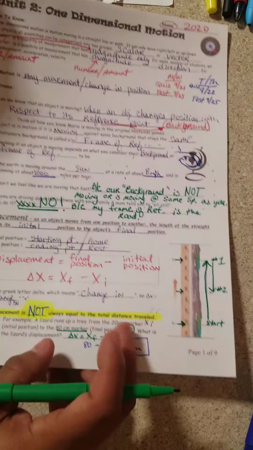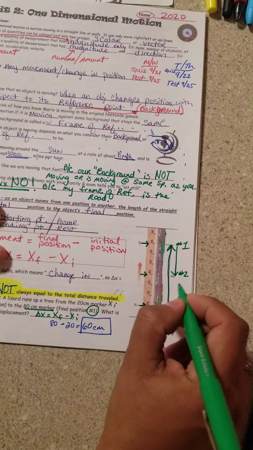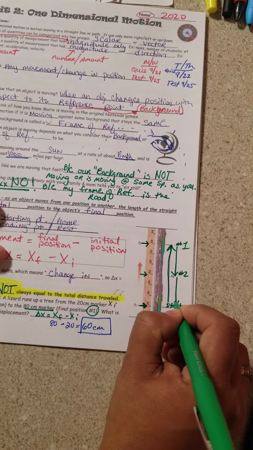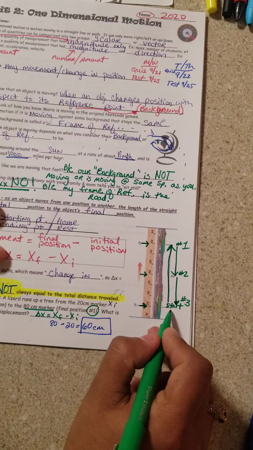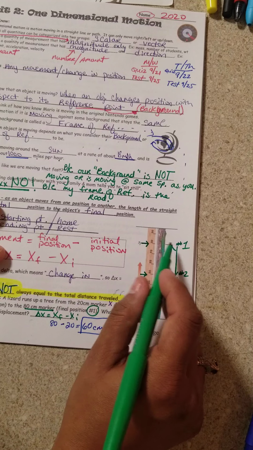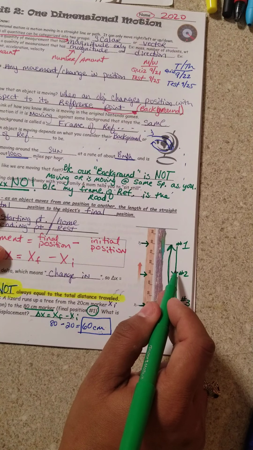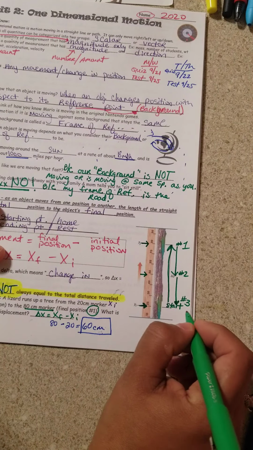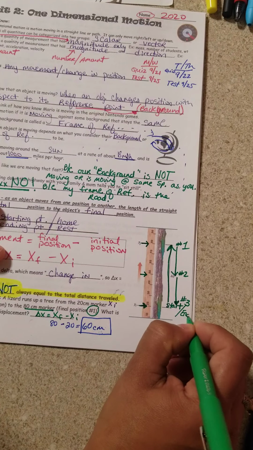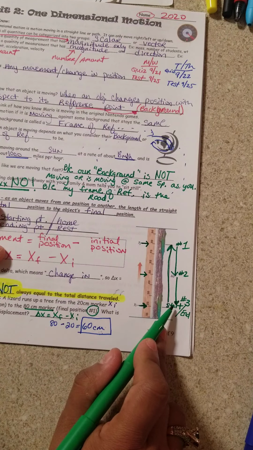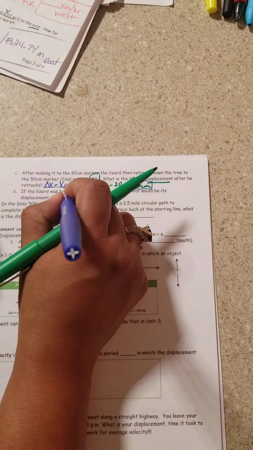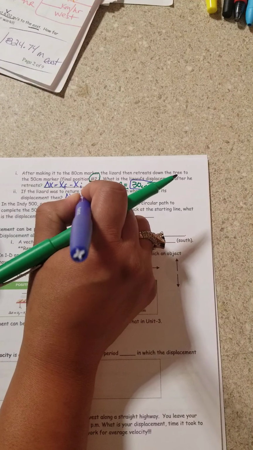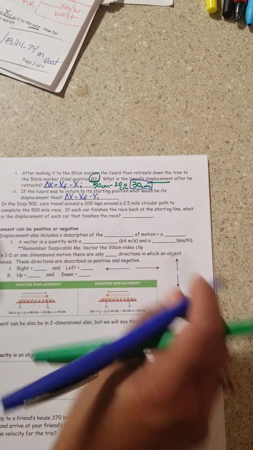Okay? Now, if the lizard was to return to the starting position, what would its displacement be then? So now he keeps going back down over here, and I'm going to call this number 3. Here's where he started. He went all the way up, turned around, came back to here, stopped for a moment, and came back down, end. He ended where he started. Hopefully we all agree with that. So in this case, I'm going to say, again, delta x equals x sub f minus x sub i.